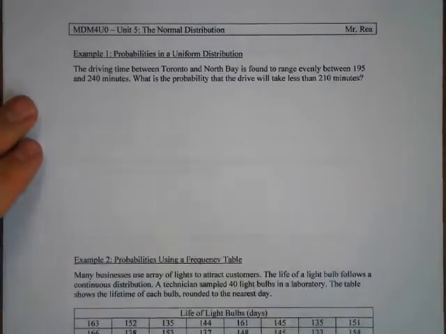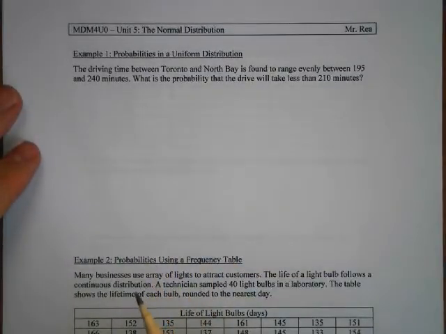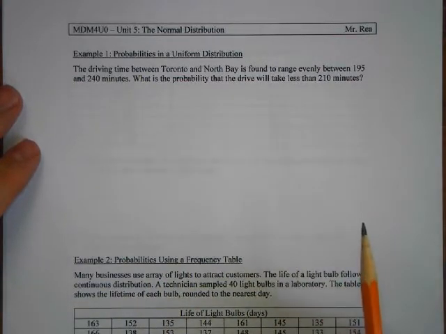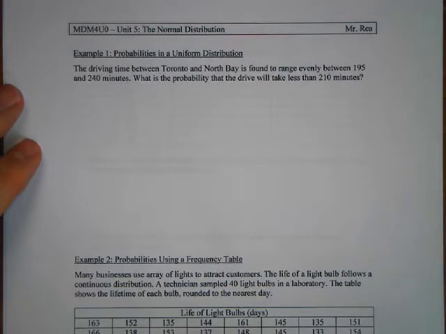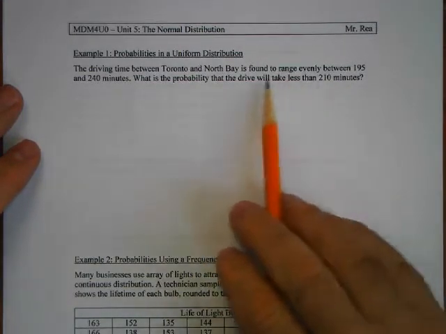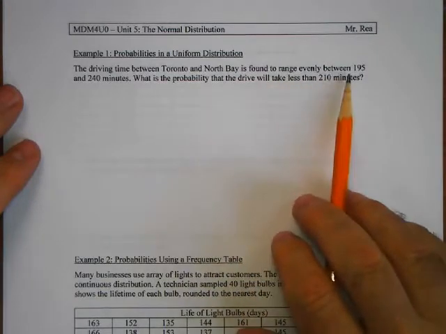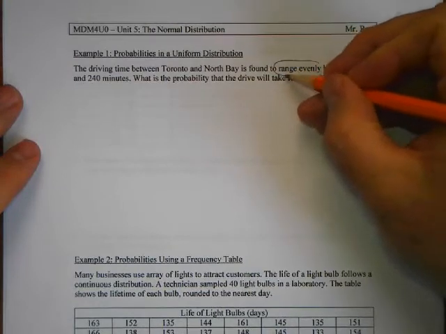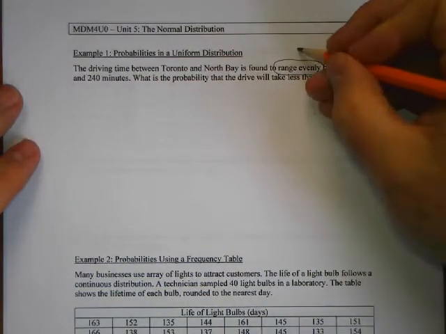The first example says the driving time between Toronto and North Bay is found to range evenly between 195 and 240 minutes. So that means the shortest drive was 195, the longest drive was 240, and basically the number of people was pretty even between those two numbers. Now, when you say range evenly, that's a clue. That means it's a uniform distribution.